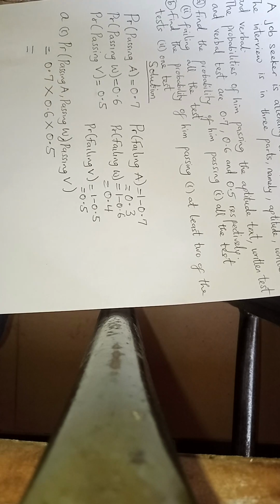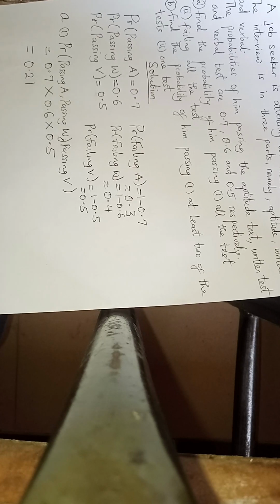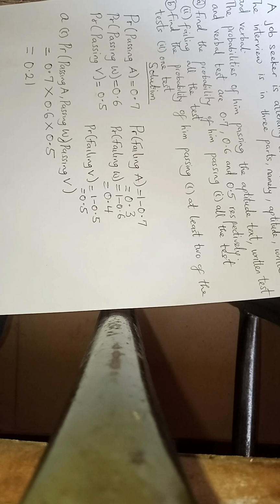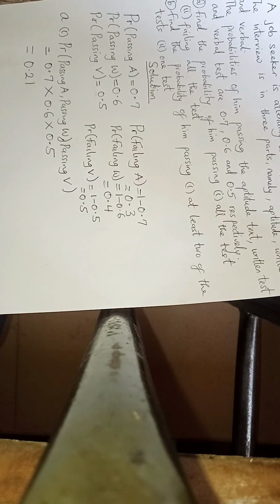So when I multiply the three decimal numbers, 0.7 multiplied by 0.6 multiplied by 0.5, you have the answer to be what? 0.21. So this 0.21 is the probability of him passing the three tests. I think that is okay. Now you move to the next one, Roman figure 2. Roman figure 2 says we should look for the probability of him failing all the tests. It's the opposite of this.